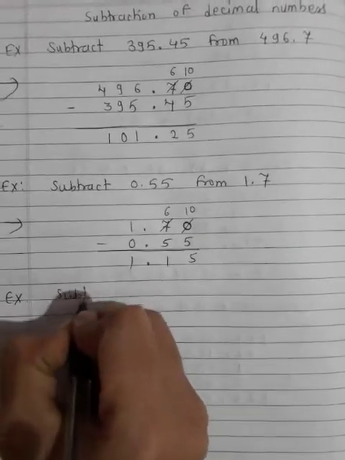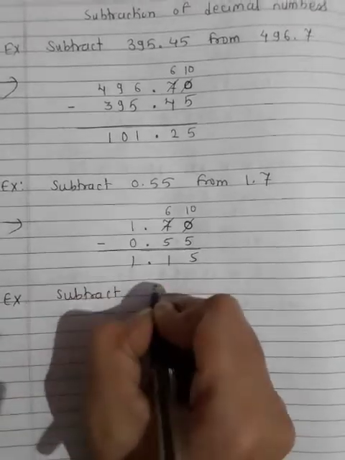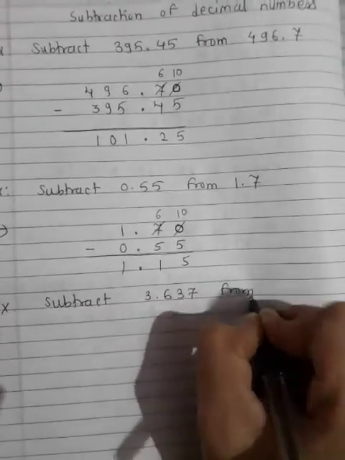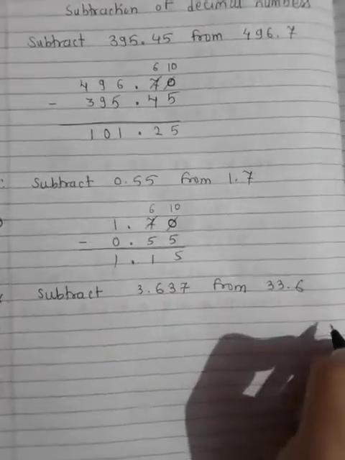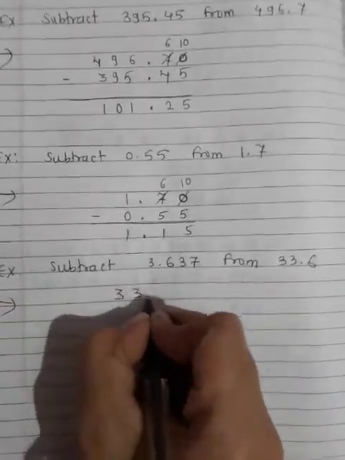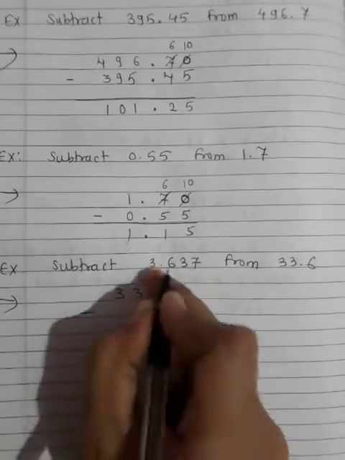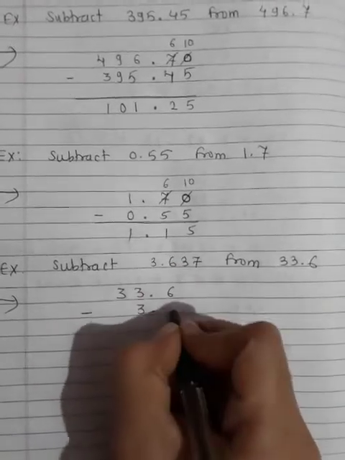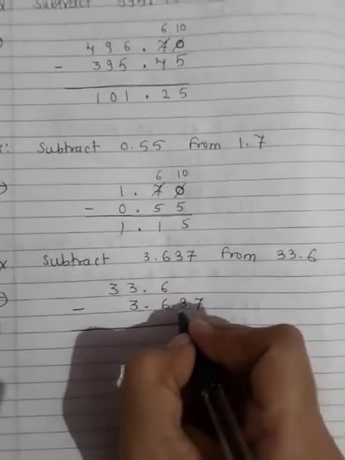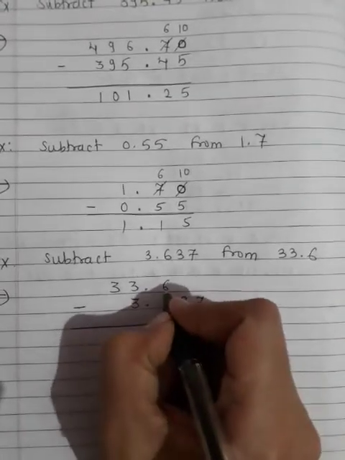See one more example. Subtract 3.637 from 33.6. Okay, so write 33.6 minus 3.637. Now observe, here there are 3 decimal places and here there is 1 decimal place.